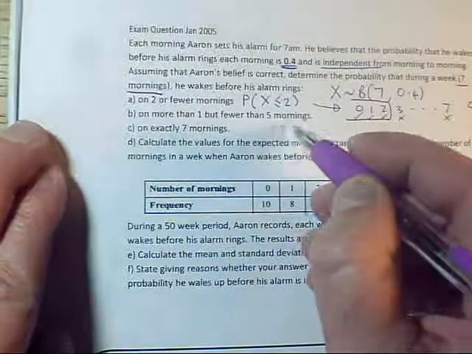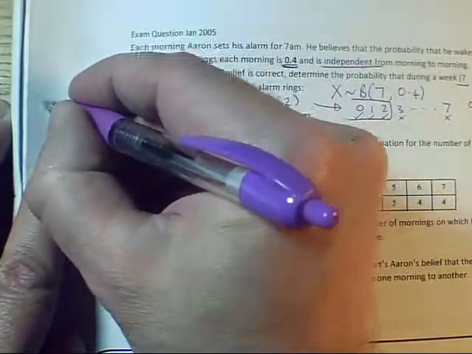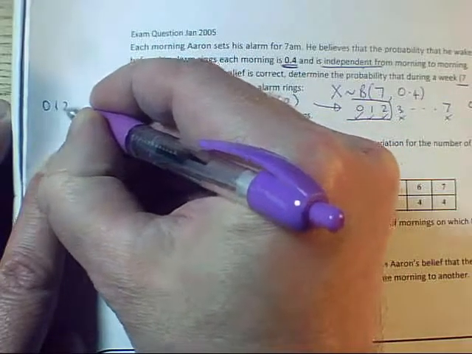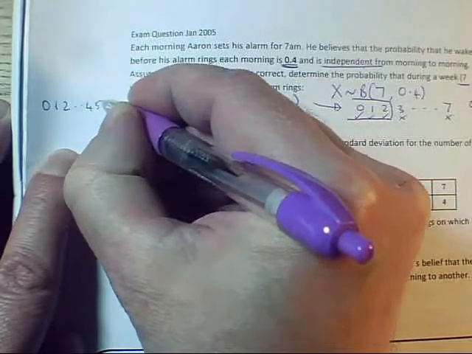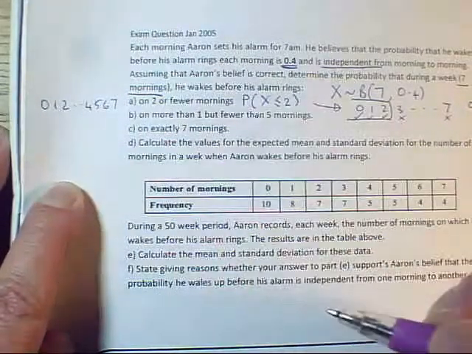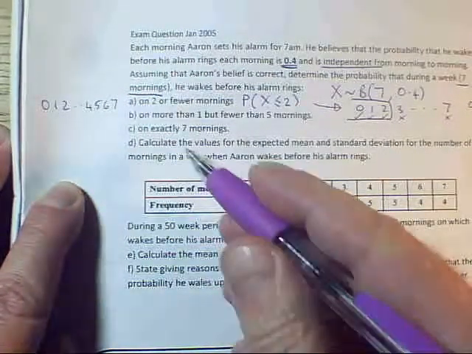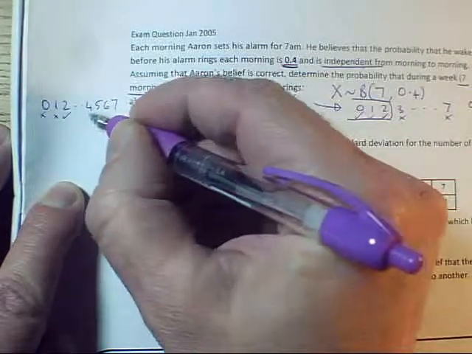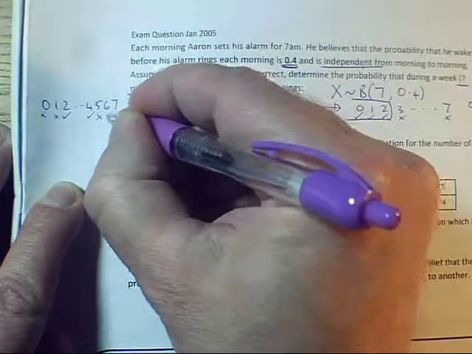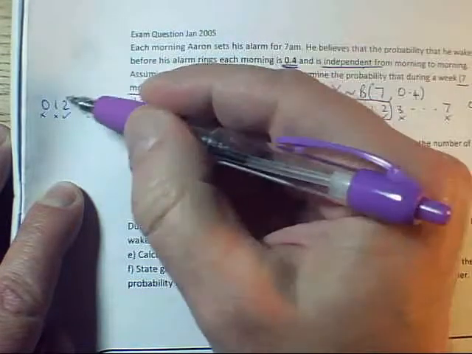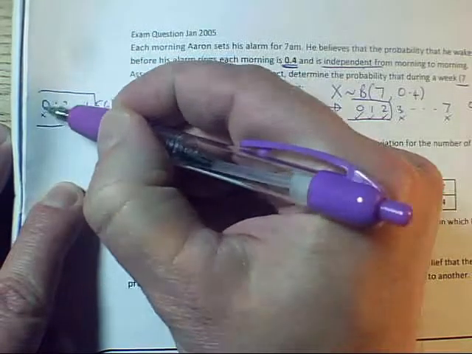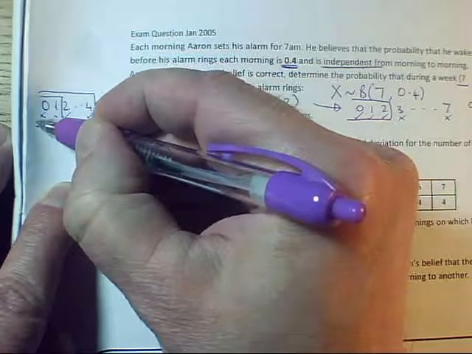Okay, this is more than 1 but fewer than 5 mornings. So I have my list again from 0. Okay, 1's in play, 4, 5's in play, 6 is in play. So there's our list of outcomes. More than 1, so I can't have 1, I can't have 0. 2 I can have, that's more than 1. Fewer than 5, so I can't have 5, but I can have 4. So the ones I want are from 2 to 4 inclusive, so I need to go all the way up to 4. And I need to then take away these ones I don't want.